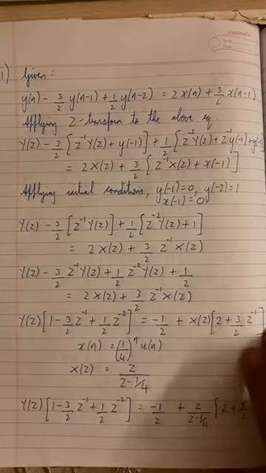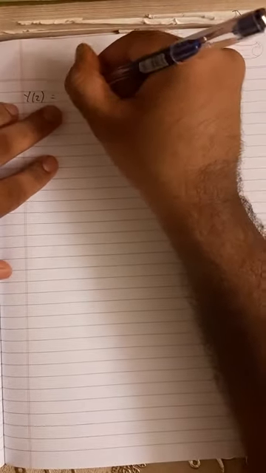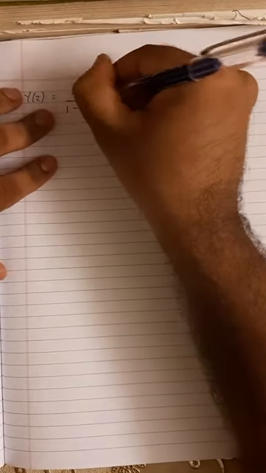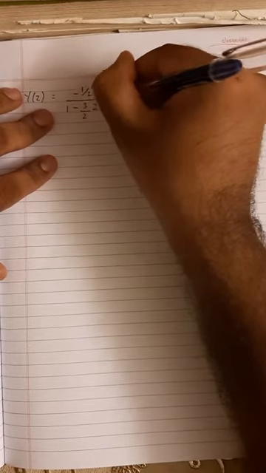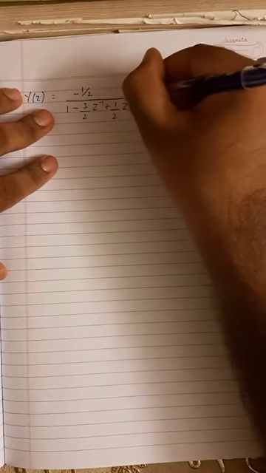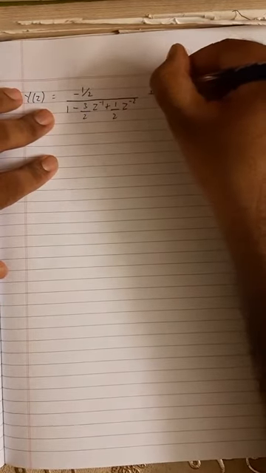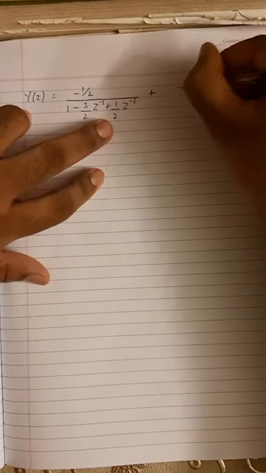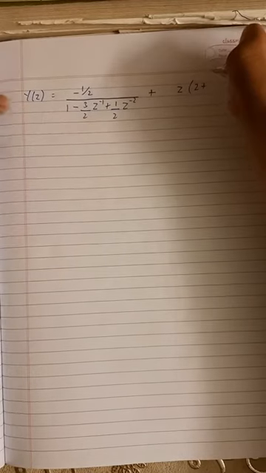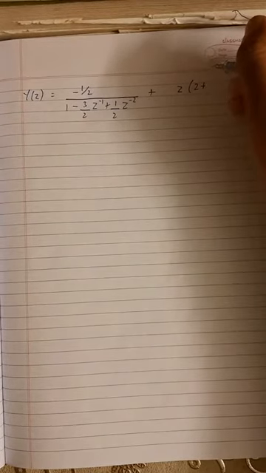So y of z is equal to minus 1 by 2 by 1 minus 3 by 2 z inverse plus 1 by 2 z raised to minus 2 plus z into 2 plus, not 2, I think it is z, let me check.